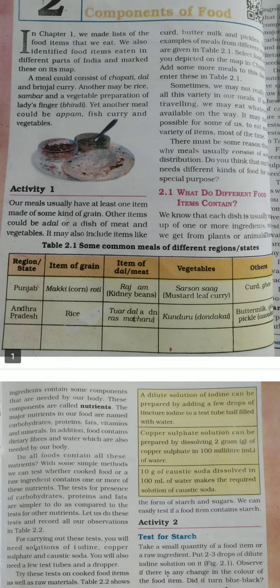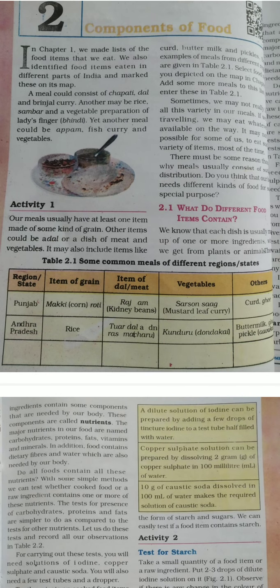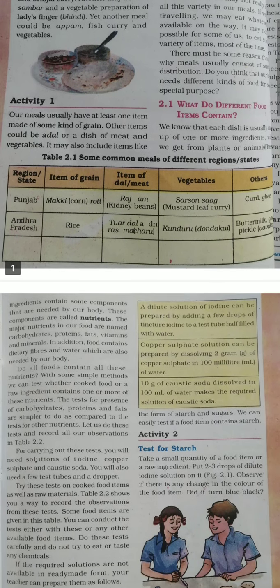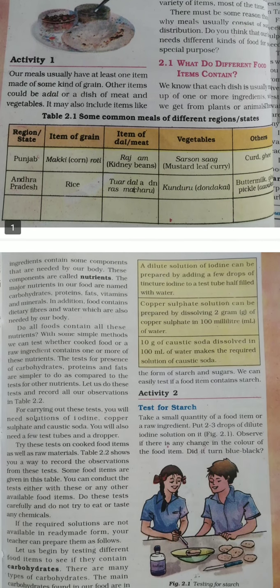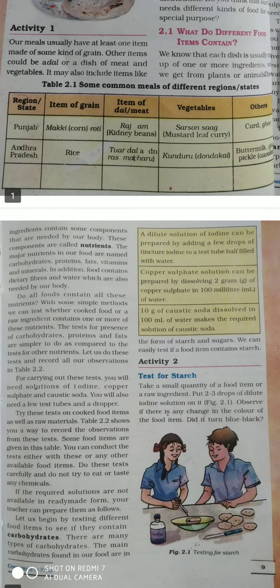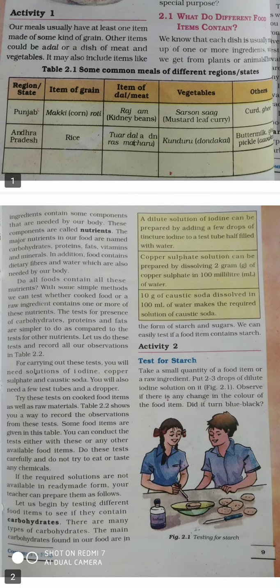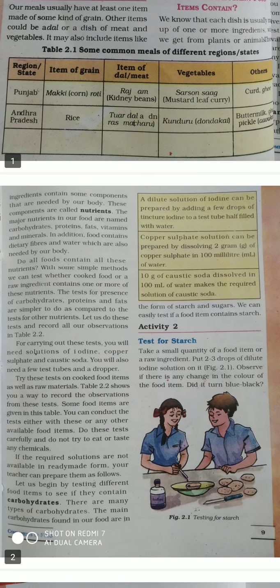Now, we have studied till now the food items and what they contain. Nutrients. Nutrients are fat, protein, carbohydrate, vitamins, and minerals. Now, how can we identify whether these components are present in the food or not? This can be identified through testing.